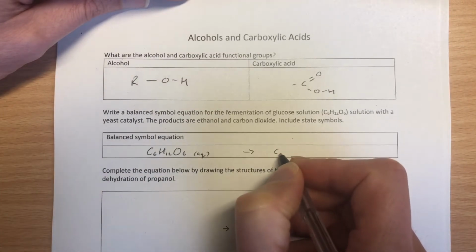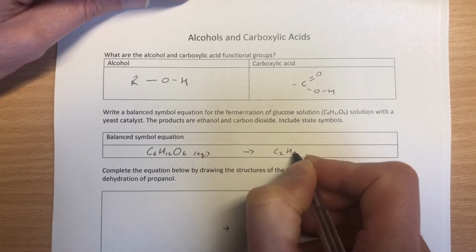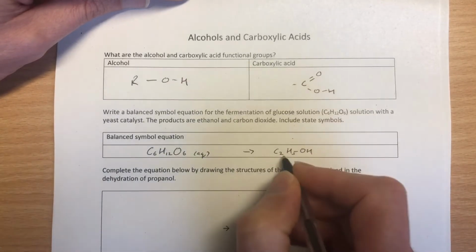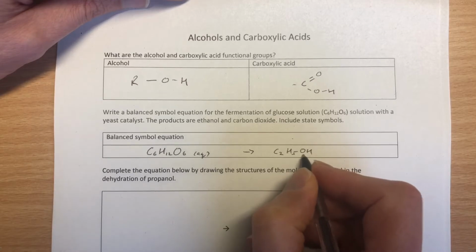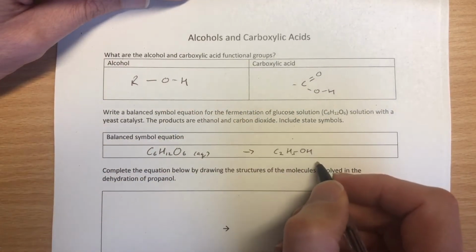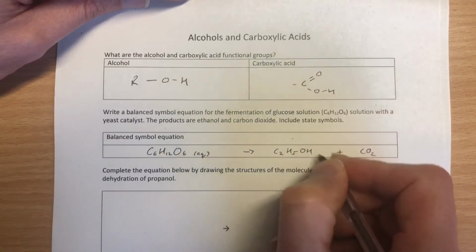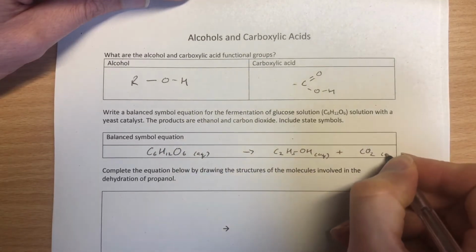So ethanol, C2H5, C2 carbons, H5, there's going to be 5 hydrogens surrounding those carbons, and there's going to be the functional group, the OH. Now you could write that C2H6O, it's just we write it like this, it tells the reader it's the alcohol functional group there. Right, and that's what's going to make carbon dioxide, CO2. It's going to be ethanol solution and carbon dioxide gas.